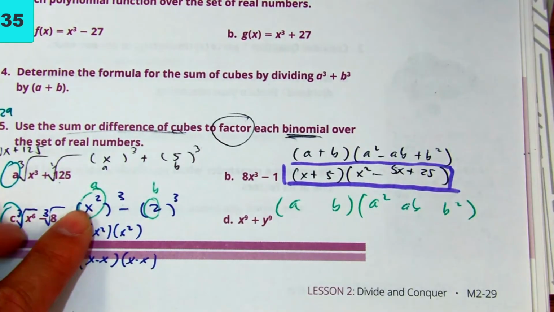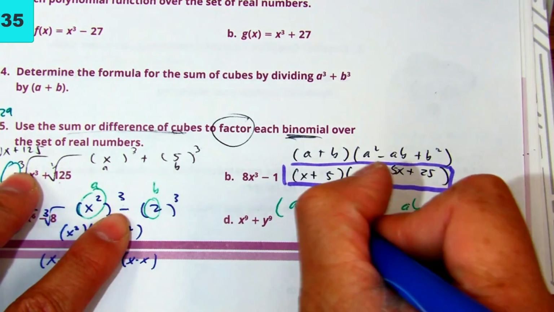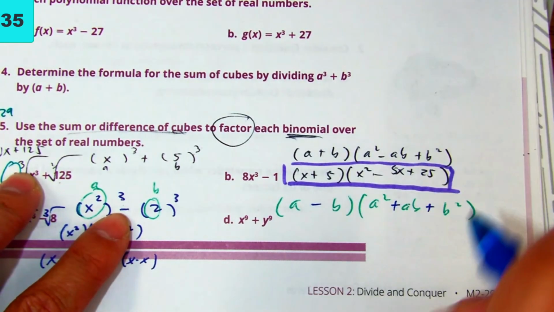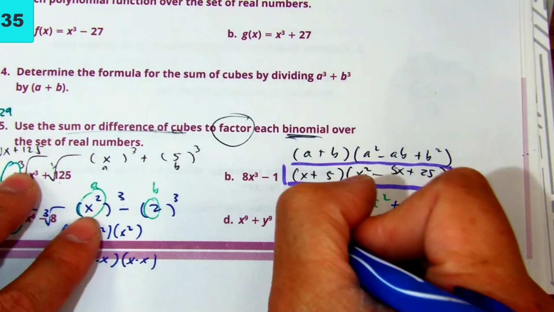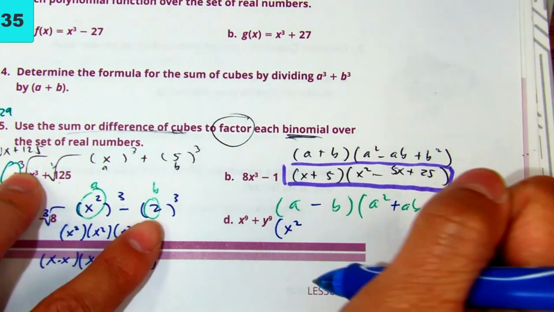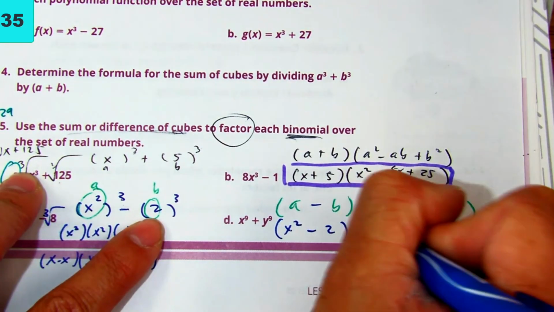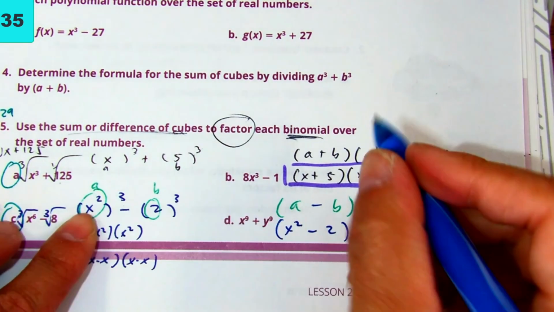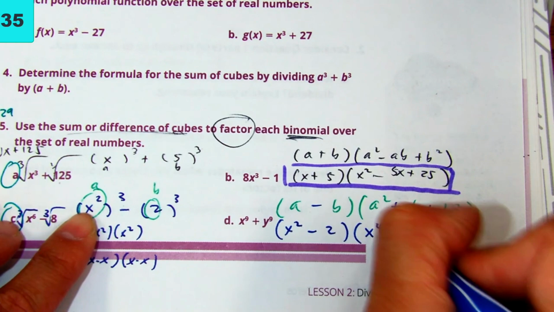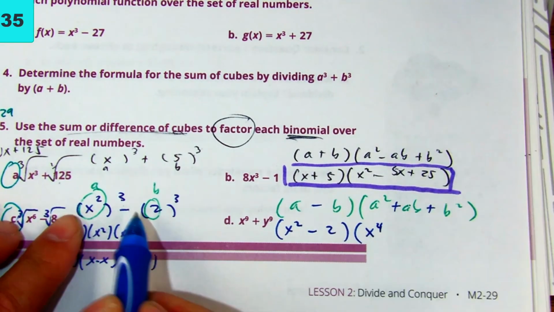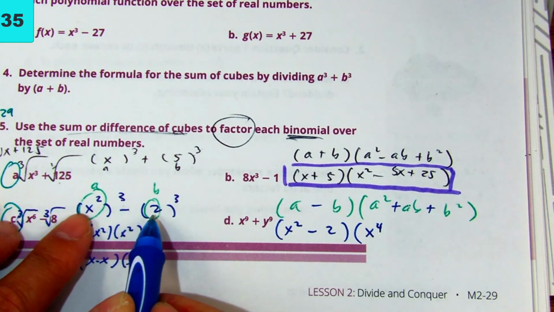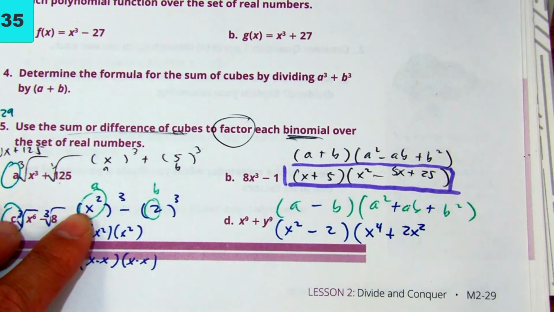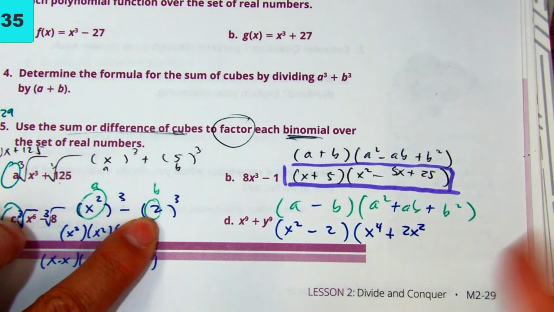So my SOAP, same, opposite, always positive. My a value, b value. A value squared, so that means x squared times x squared, which would be x to the 4th. A times b, so that would be x squared times 2, so that would be just 2x squared. And your b value is just going to be 2. 2 squared is 4.